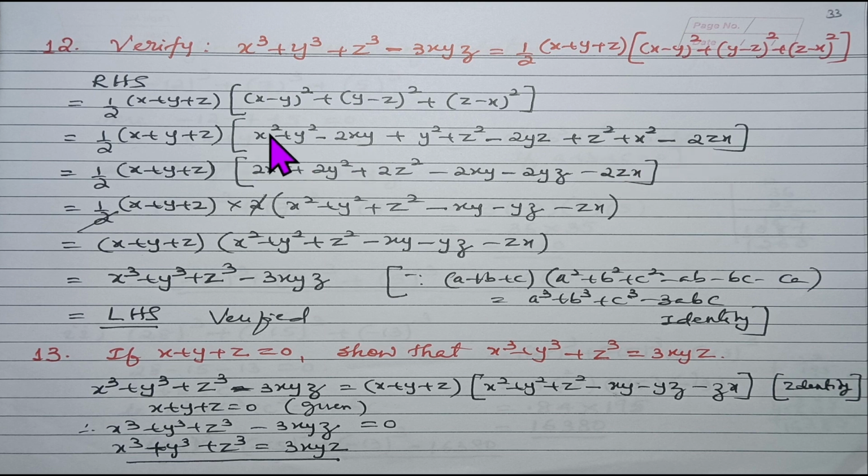Now x square and x square, there are 2x squares, and y square and y square, 2y square, z square and z square, 2z square, and remaining are minus 2xy, minus 2yz and minus 2zx. What we find here is 2 is common. I can take 2 outside. In the bracket I get x square plus y square plus z square minus xy minus yz minus zx, and 2 and 2 get cancelled here, and therefore we get (x plus y plus z) in the bracket x square plus y square plus z square minus xy minus yz minus zx.